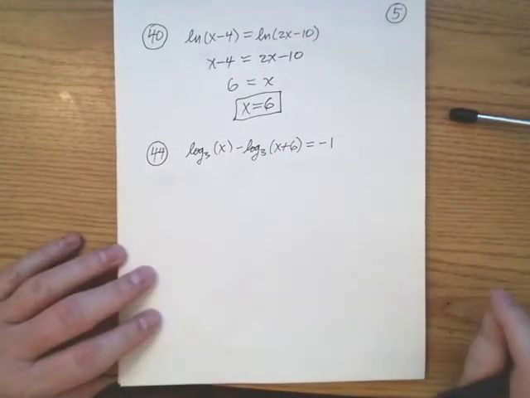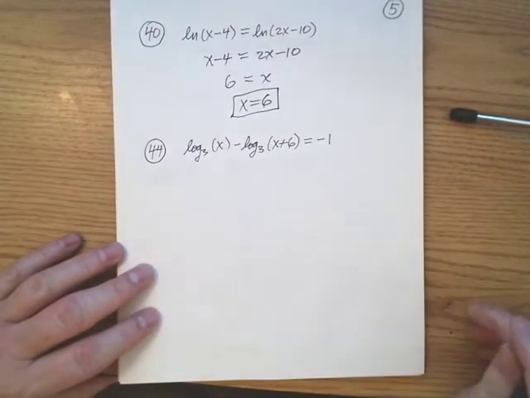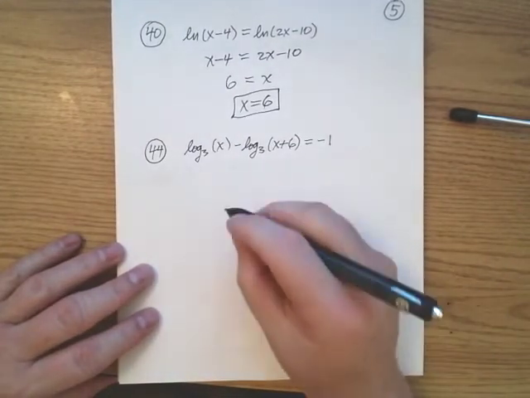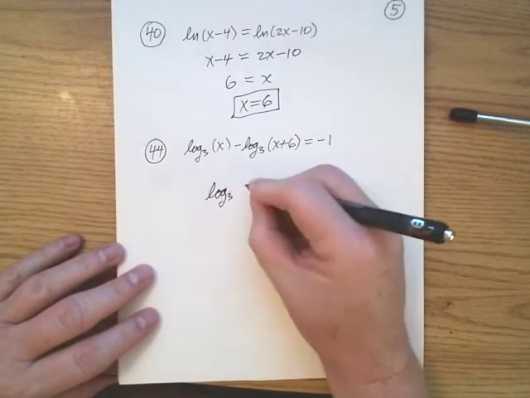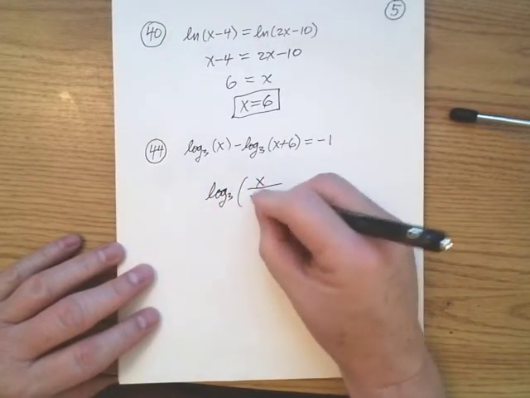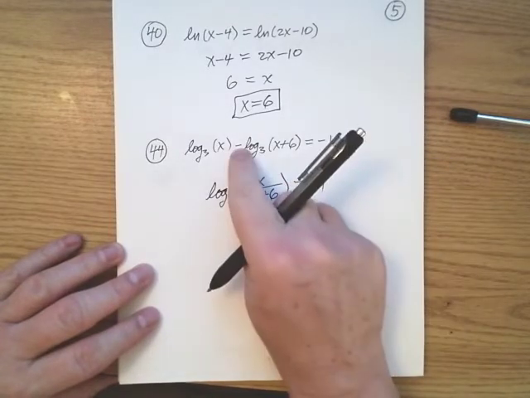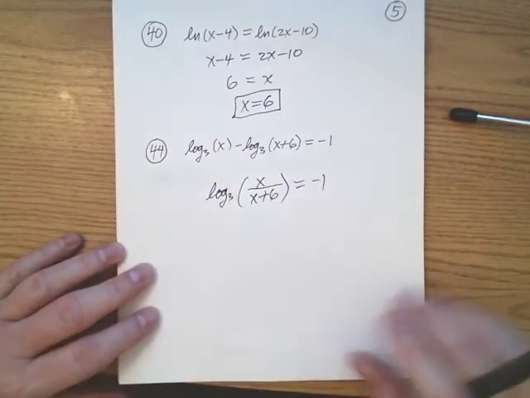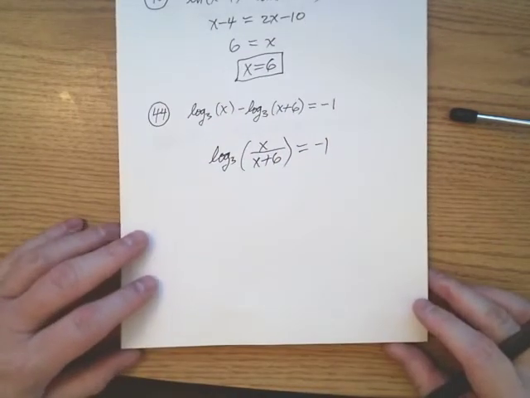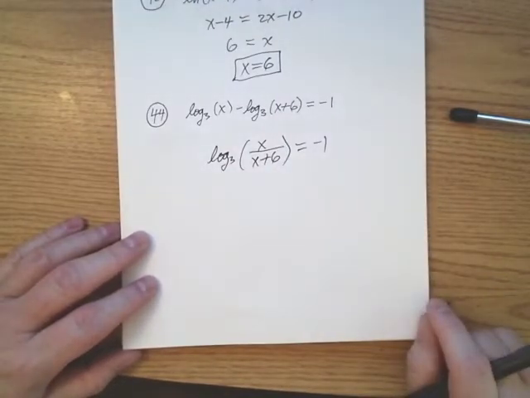All right, how about this fellow? Okay, you notice we have a common base here. Common base is what? 3, okay? So we can combine these this way. Can't I write that as a single logarithm then? Logarithm of the quotient. The difference of logarithms is the logarithm of the quotient of the values on the inside. They're the input values, right? So this becomes this, okay?